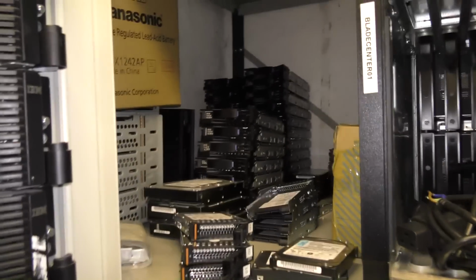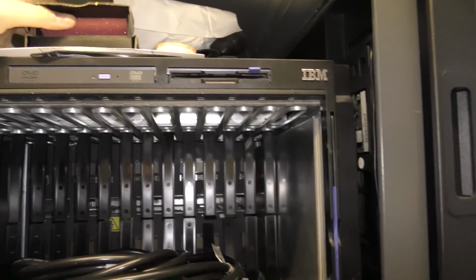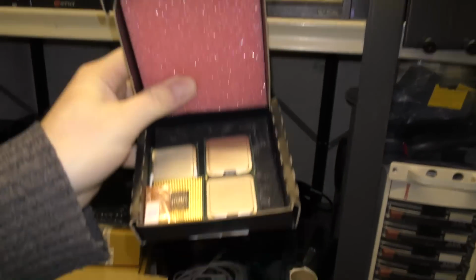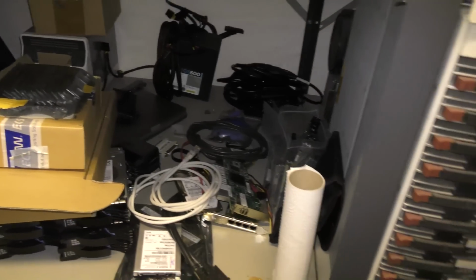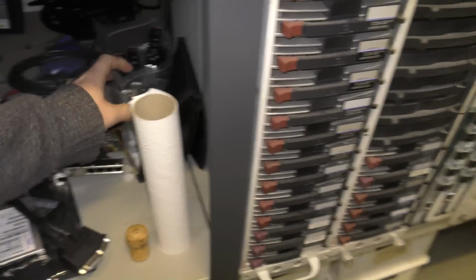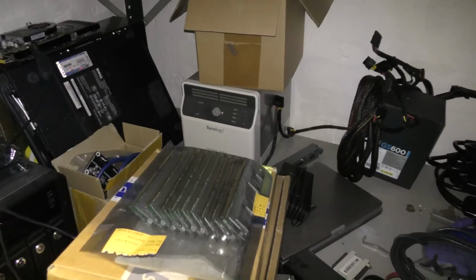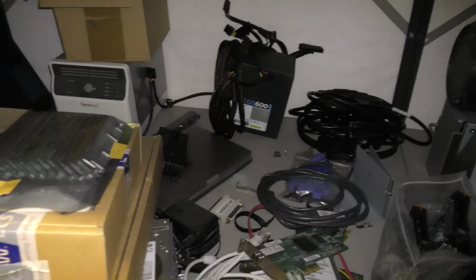Otherwise I have a lot of spare parts laying around here. This one you saw recently. Processors, hard drives, memory. I think this is more memory. Network cards, fillers for hard drives. In here we have a little NAS server. That's an old one. There's no discs in it right now. Spare power supply for a normal PC.